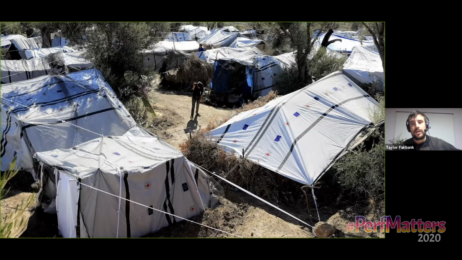And this is what it looks like inside on the ground. So this is where we start to talk about performance. As you can imagine, there's not regular access to power. There's bad cell signal in these remote environments. Basically, if you run out of data or if you run out of power, then it doesn't matter how optimized our tools are because you simply can't use them.